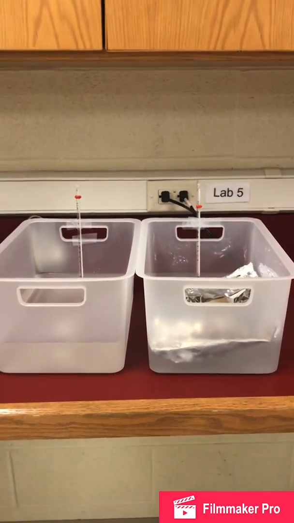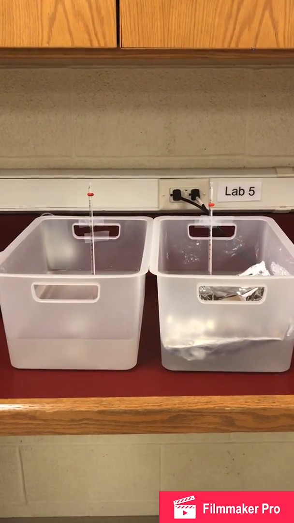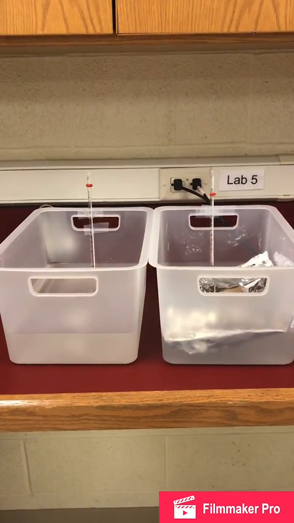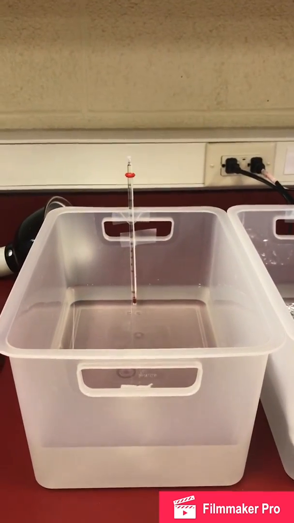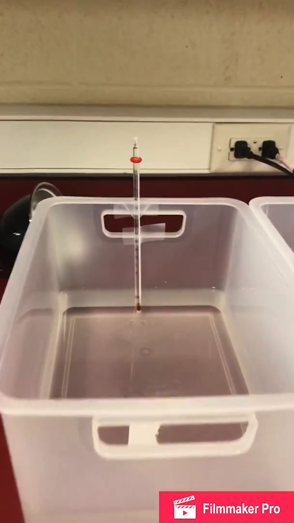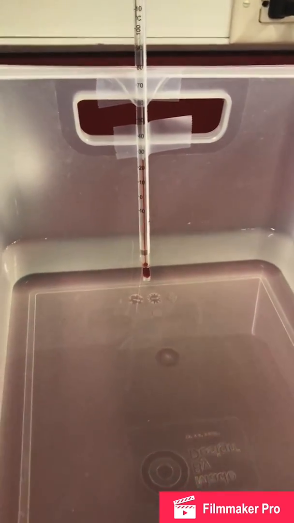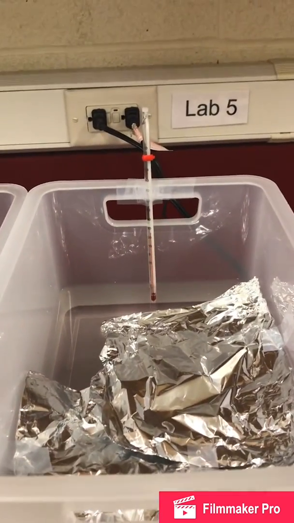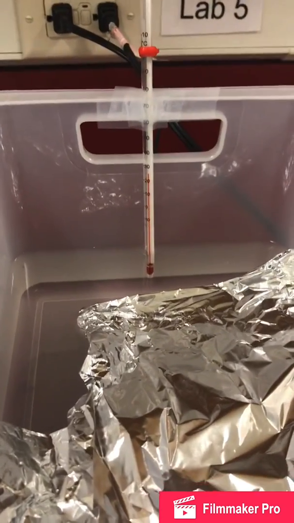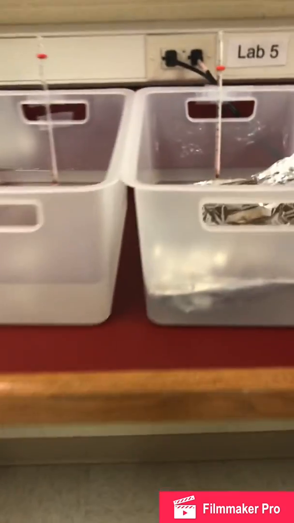Okay, the lab we're doing today is going to simulate how sea ice affects the temperature of a body of water. So here on the left, I have a tub with a thermometer and no sea ice. You can see the thermometer is just about 25 degrees Celsius. The second tub contains sea ice and a thermometer, same amount of water. We're also at about 25 degrees Celsius.